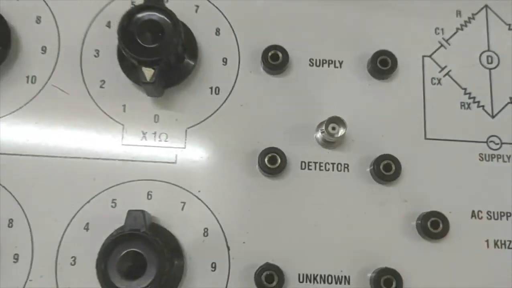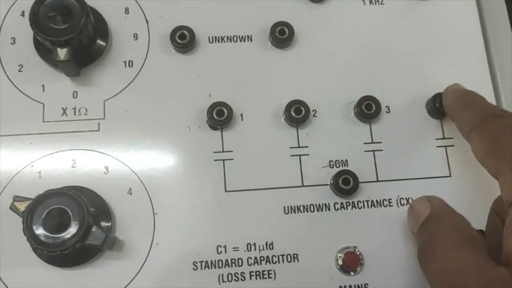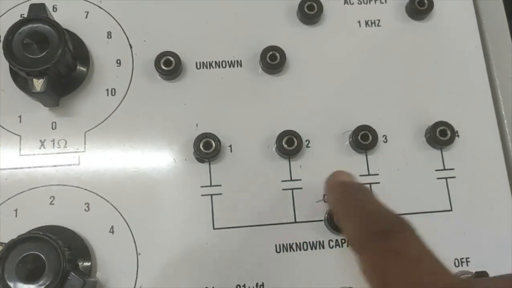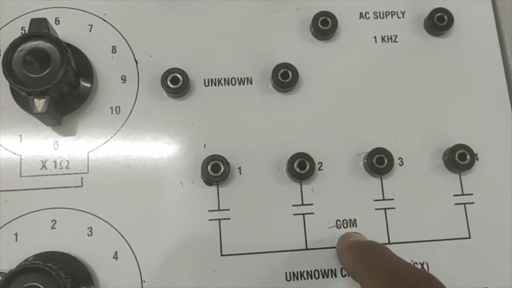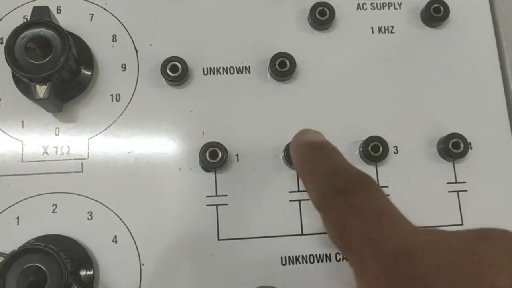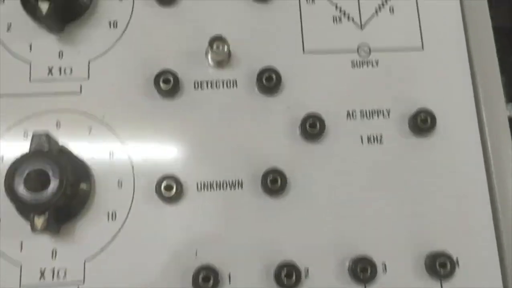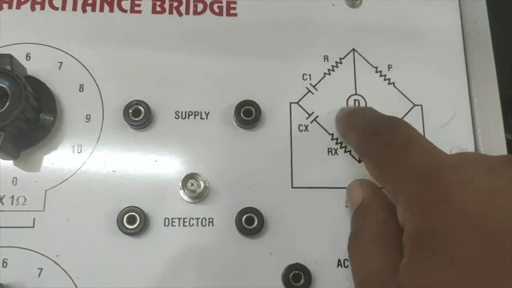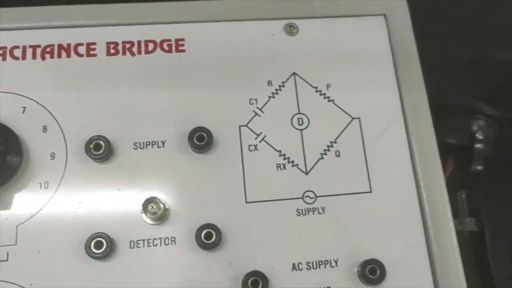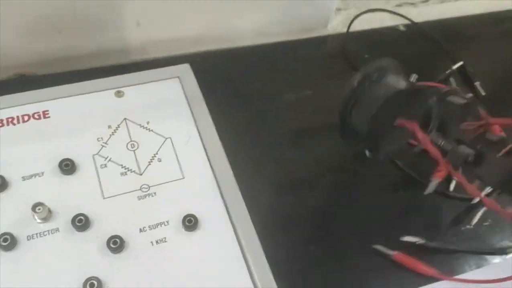This is load free. And Cx is these 4 capacitors, whose capacitance we have to find out using this Wein's bridge. D is the common one, at the place of the detector.